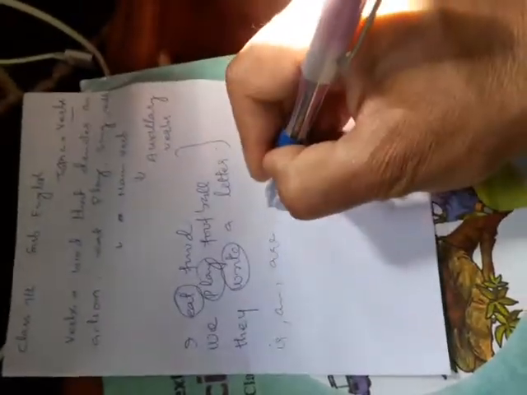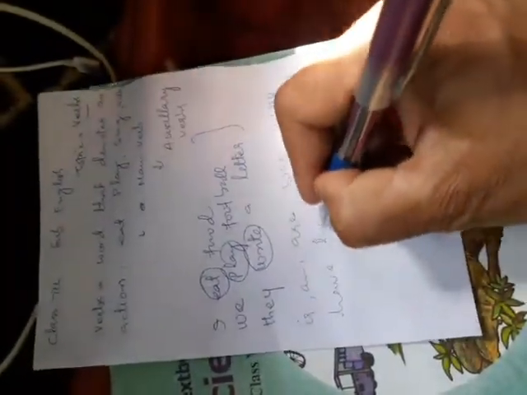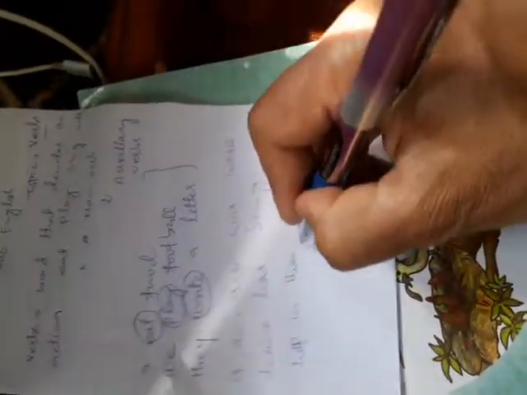So far as auxiliary verbs are concerned, for example, we have is, am, are, was, were, have, has, been. These words help in the construction of a sentence.